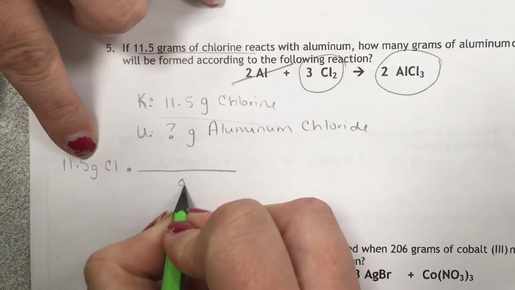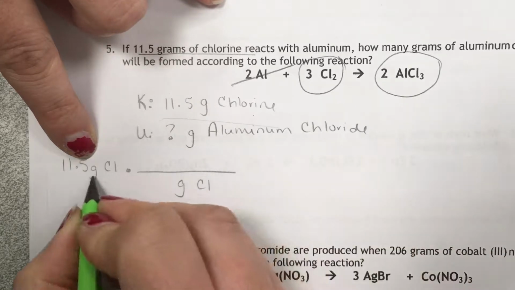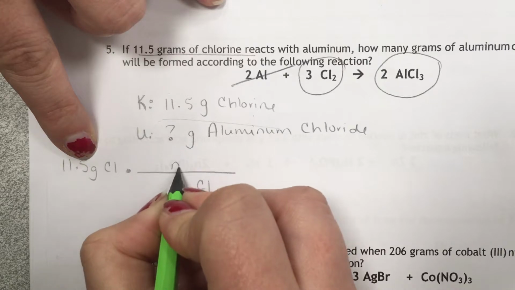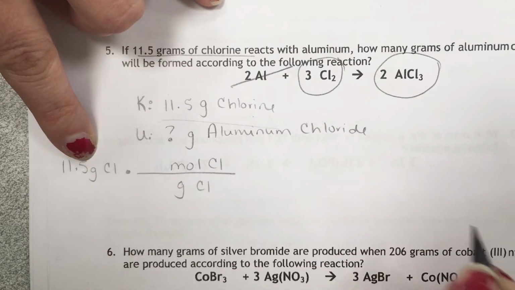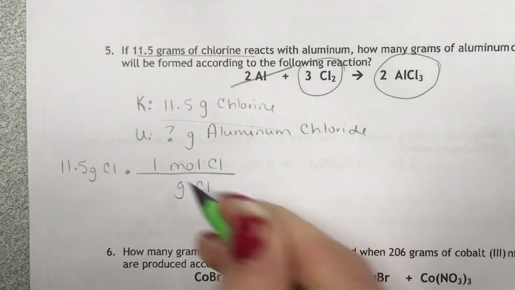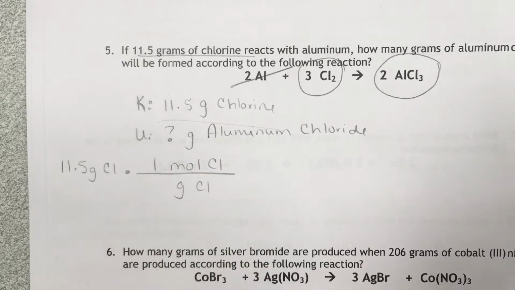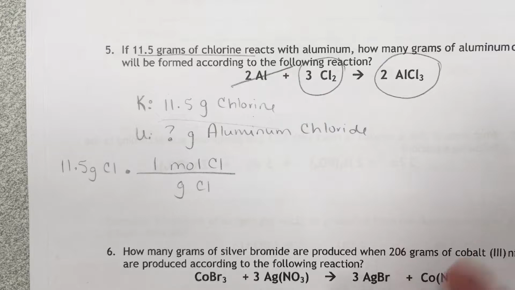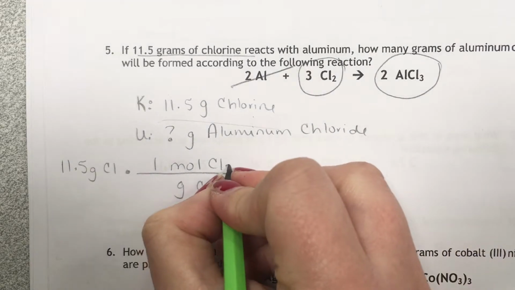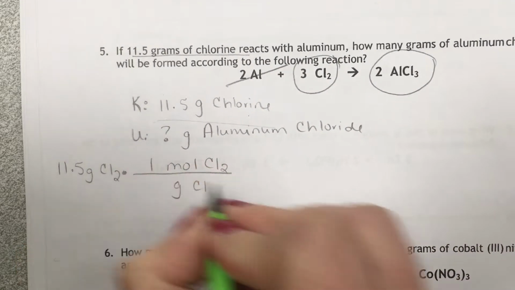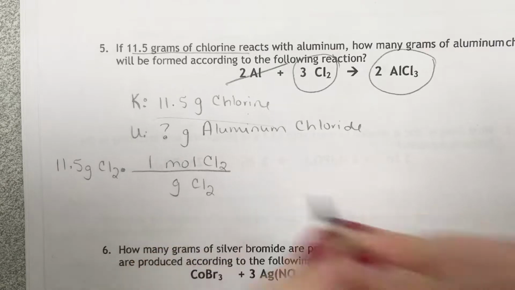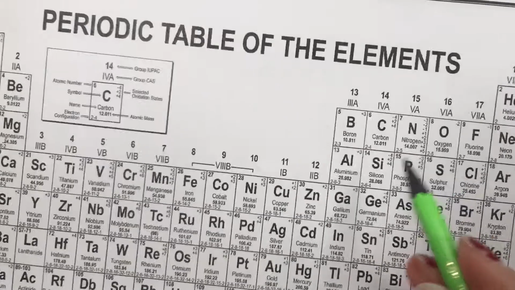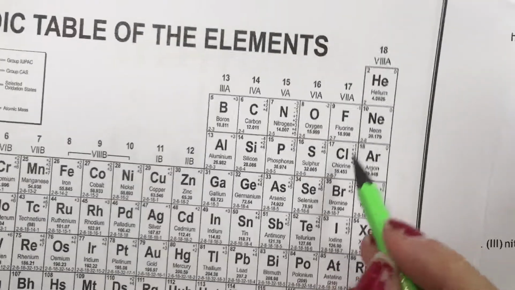So grams of chlorine go down here, and we're not in moles, so we need to convert to moles. So moles of chlorine, and this is a conversion, so that's how we know we need the 1. And then for every 1 mole of chlorine, that's important because we actually have to multiply this mass by 2.